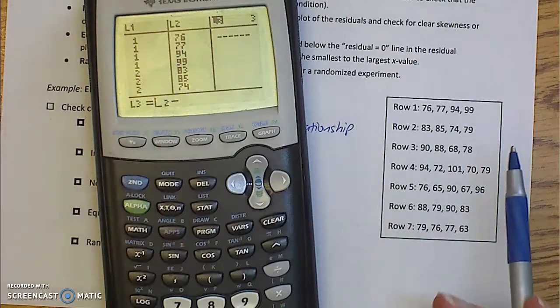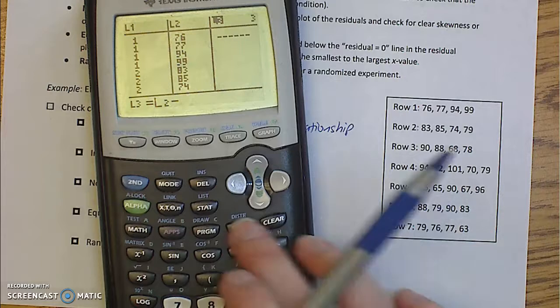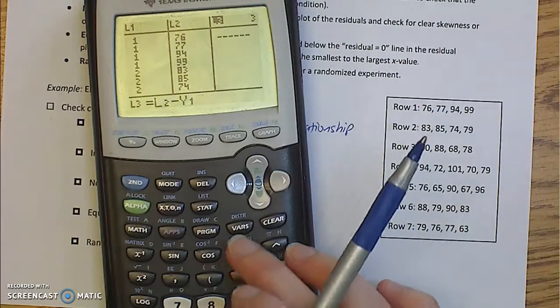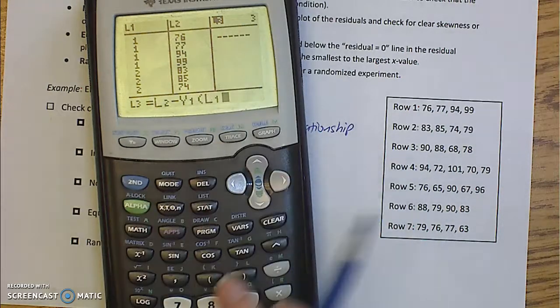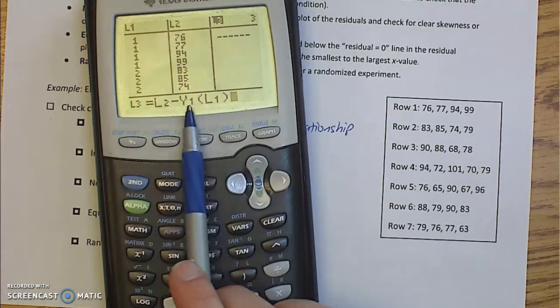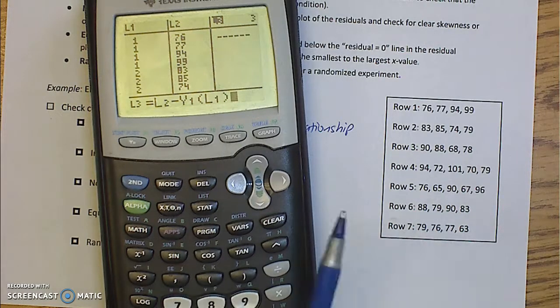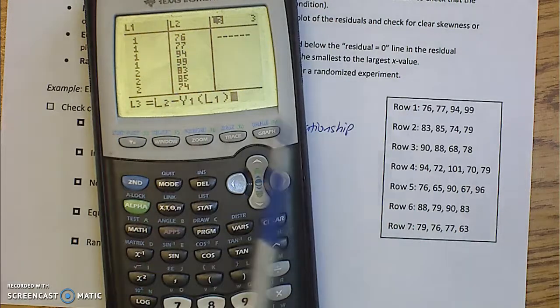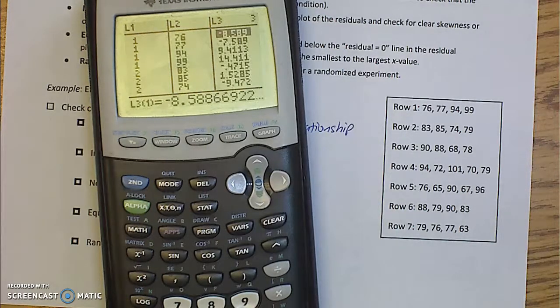Our prediction equation is stored in Y1. So I'm going to pick Y1 and substitute in L1. So I'm putting all of the x values into my least squares regression line, and then subtracting the difference between the observed and your expected. So you'll get some positives, some negatives. List 3 is now containing my residuals.